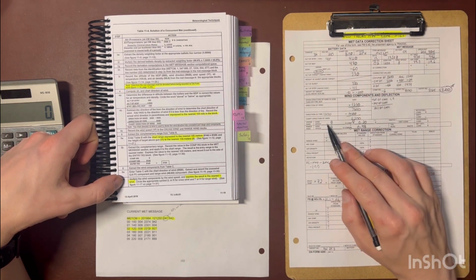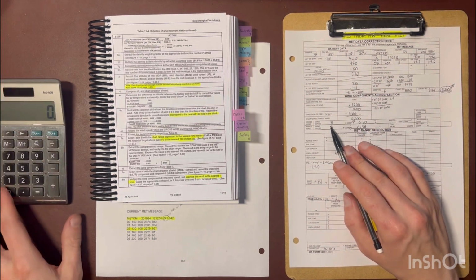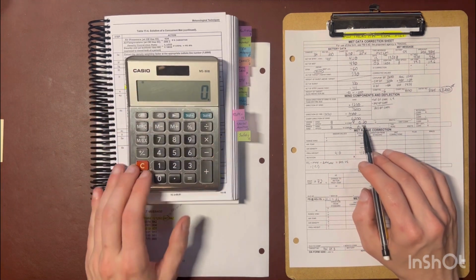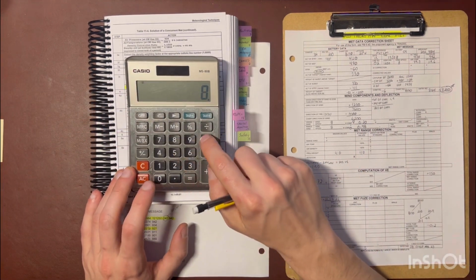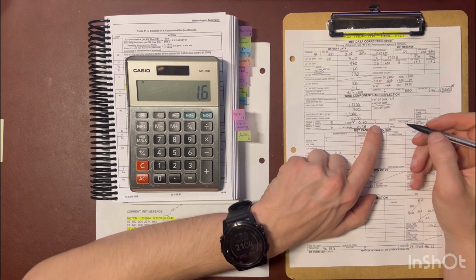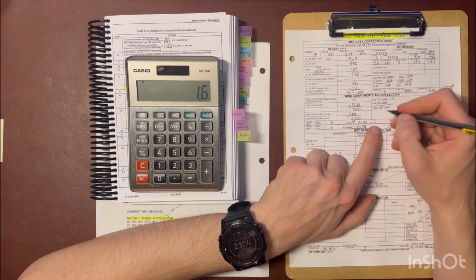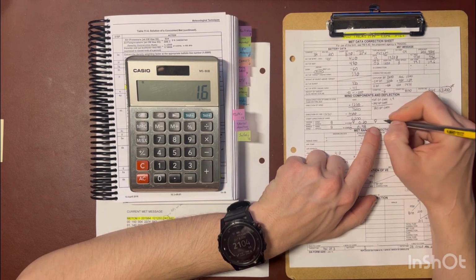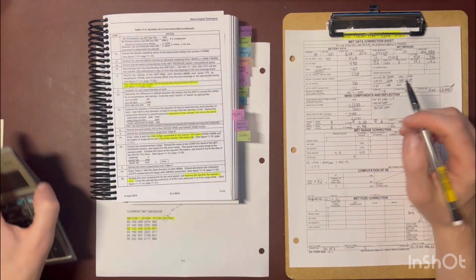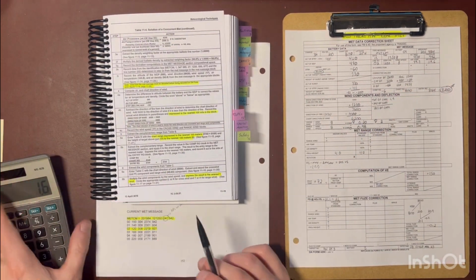Okay, so I can see right here my equation's already set up. So I multiply my wind speed times the value that I extracted, right? So 8 times 0.2 gives me 1.6, right? It's going to be left 1.6, which expresses to left 2, right? Because it says express the result to the nearest 1 knot.